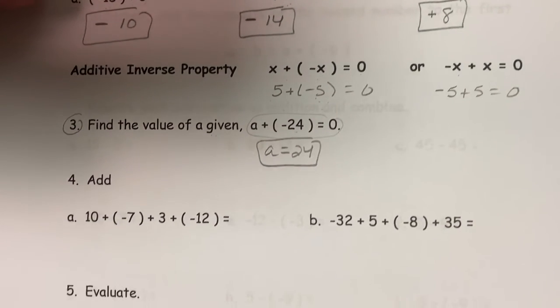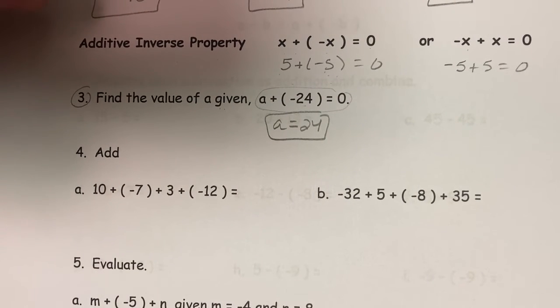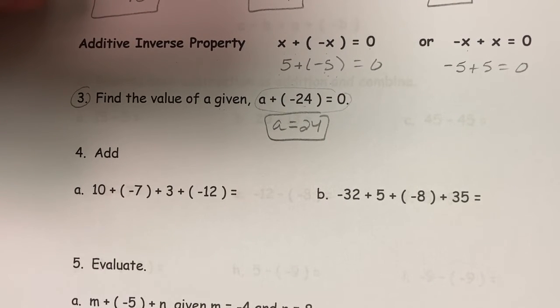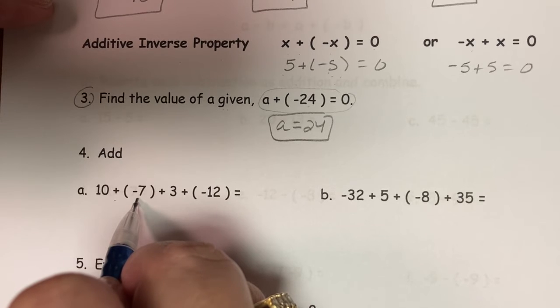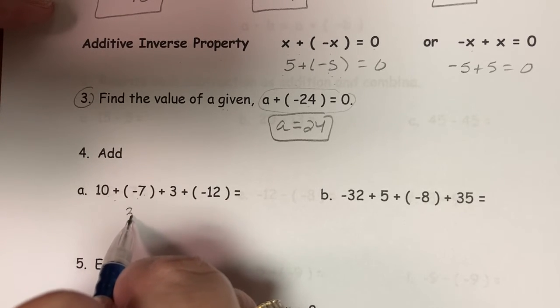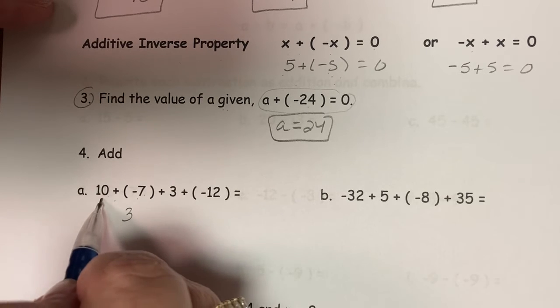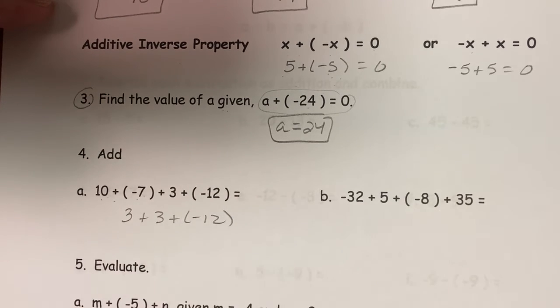So we're going to do some more adding down here, but here we have more numbers to add. So it's addition. We're going to go in order from left to right. So 10 plus negative 7. Well, we subtract the absolute values and take the sign of the larger absolute value. So that's going to be a positive 3.